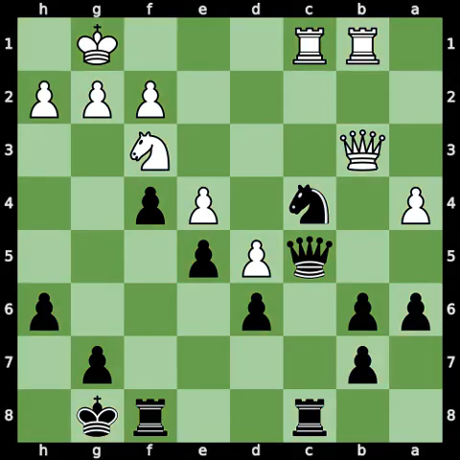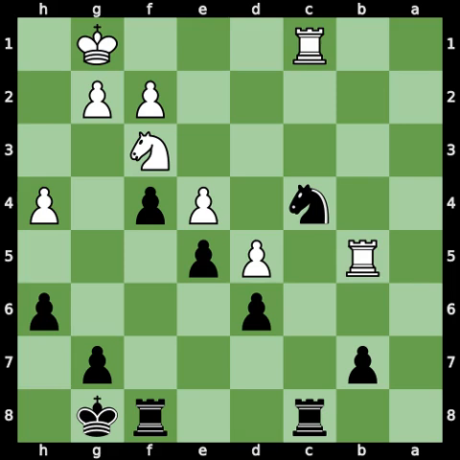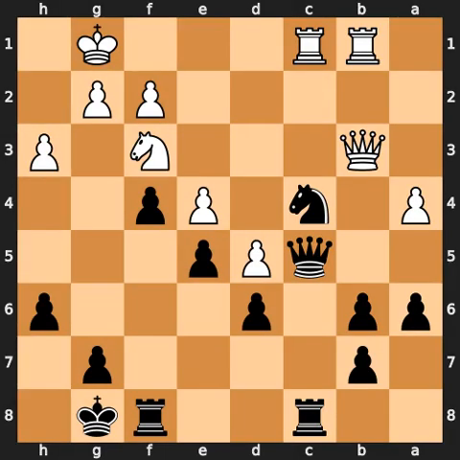For example, h4. b5. a captures on b5. Queen captures on b5. Queen captures on b5. a captures on b5. Rook captures on b5. Knight a3. Rook captures on c8. Knight captures on b5. Rook c4. With a balanced game.